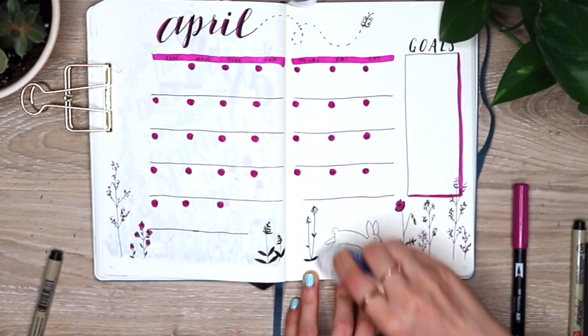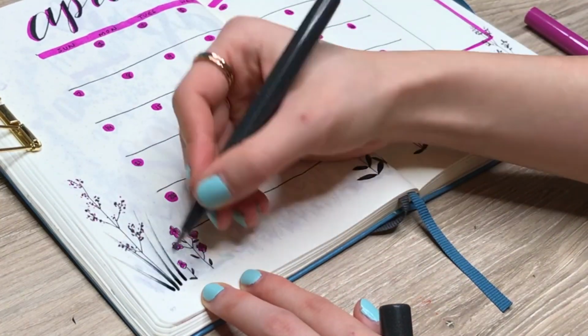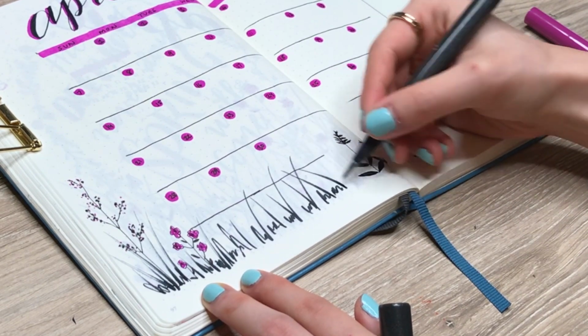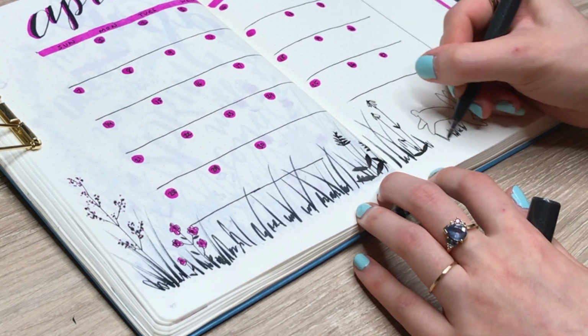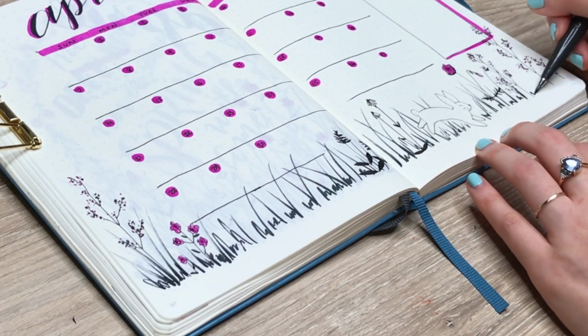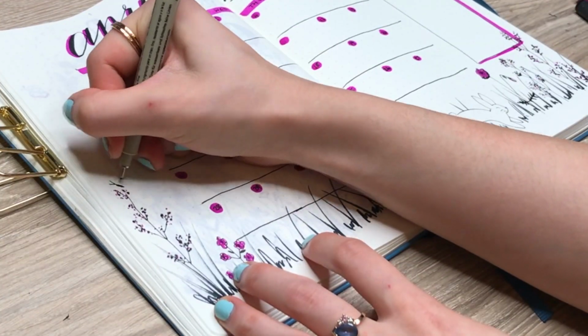And then again, I'm using my Pentel Fude Touch pen to create the little grass strokes because I like the way it looked with that best. But of course you can just use whatever you have, it doesn't make too much of a difference.